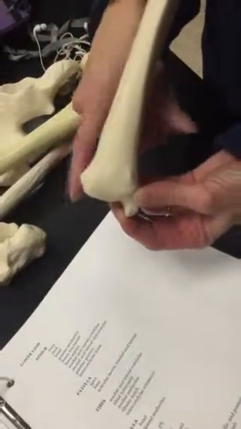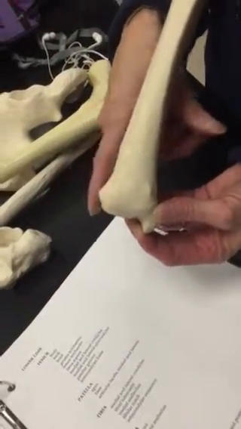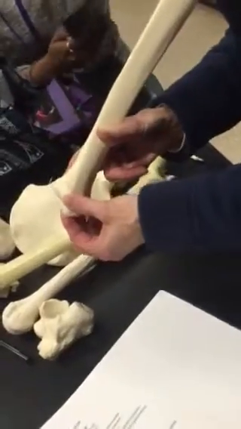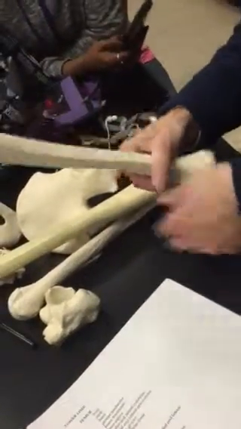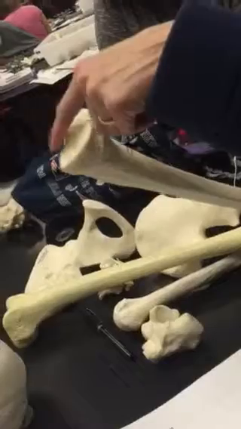On the opposite side, you have this nice smooth notch here, which means another bone is going to articulate right here. So this would be the fibular notch, because the fibula is going to lay right up against there. Okay, so that's the fibular notch, the medial malleolus. Okay, and the intercondylar eminence are just these bumps between the condyles up here.